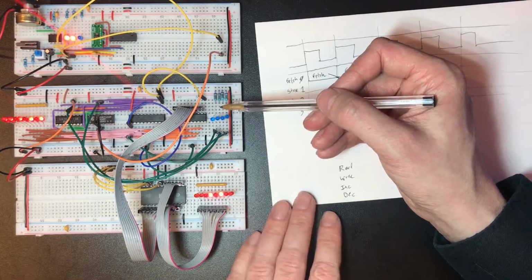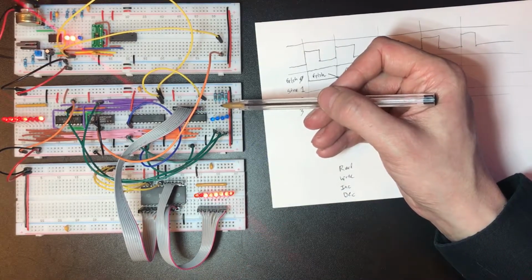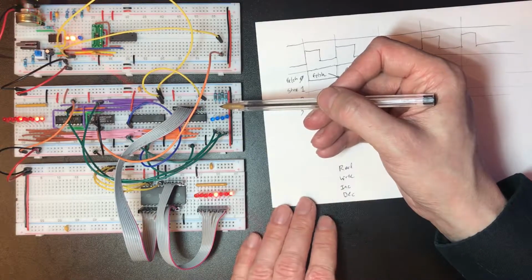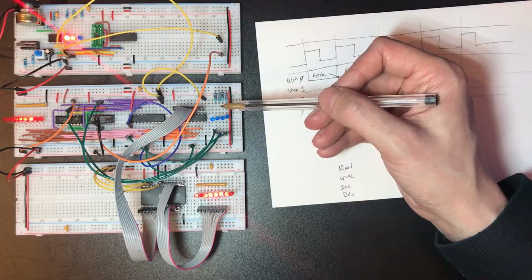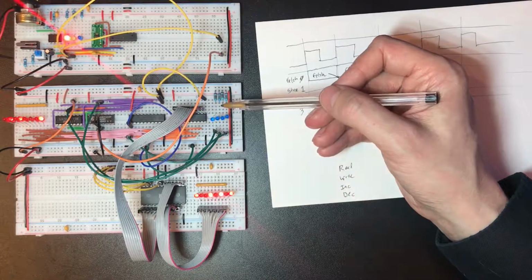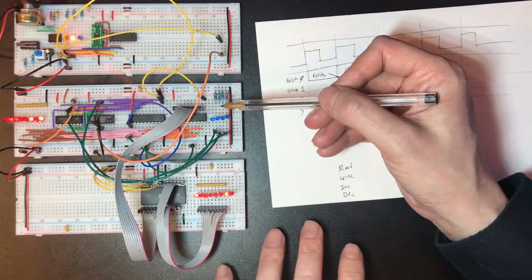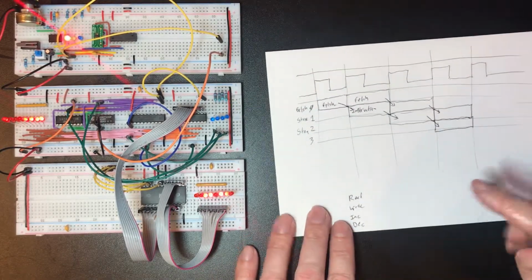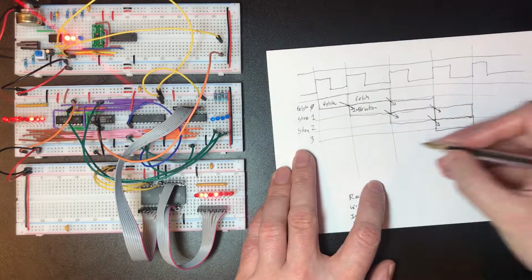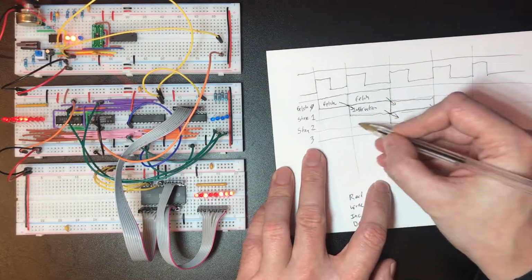But what we can't do is we've got no control line combination that lets us do an increment or a decrement before the access to memory is made. So what that means is that we are going to have to be able to access memory from stage 2.